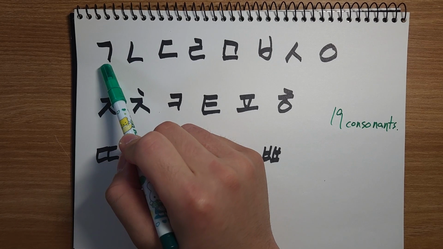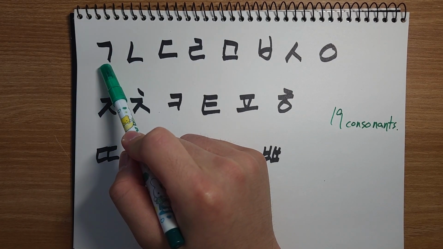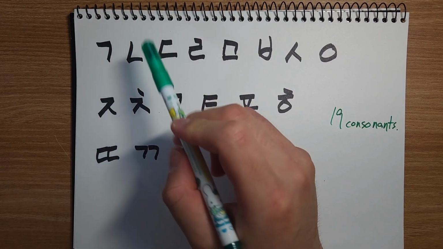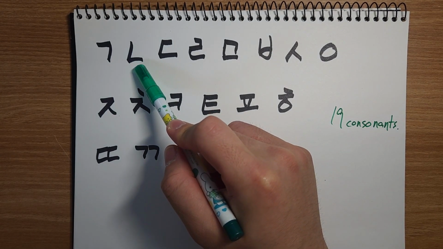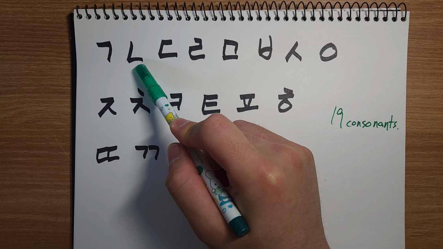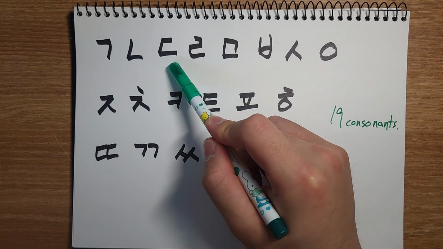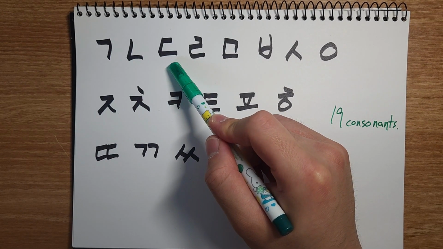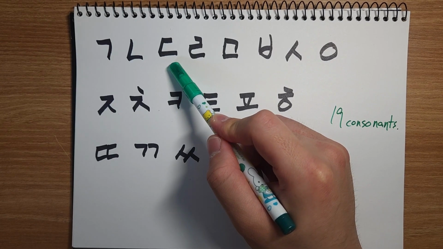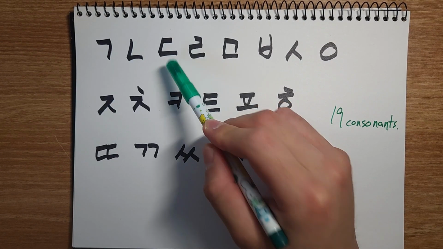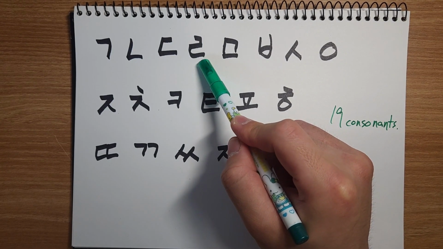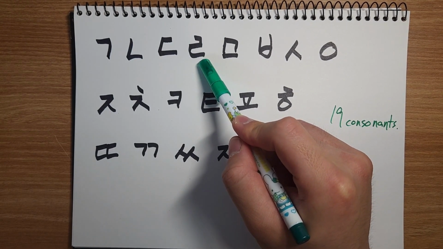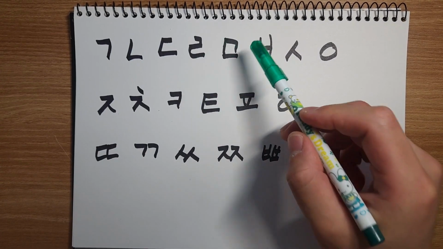So this is 기역, sounds like English G sounds, like 국 and 고기. And this is 니은, which has a similar sound to English N, like 나 or 니. And this is 디귿, which sounds similar to English D, like 돈 or 닫다. And this is 리을. It sounds somewhere between R and L. So it sounds like 력.